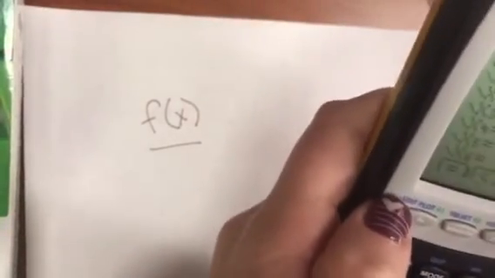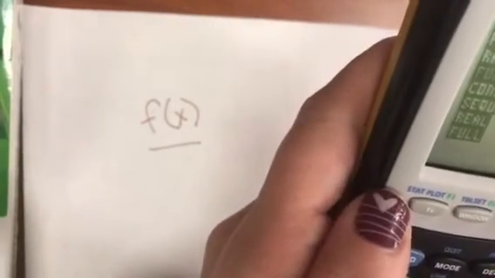In your calculators, when we hit that y equals, instead of it saying y equals, which you guys were always confused about, it usually says f of x. I've seen it on some calculators. We'll show you in class.